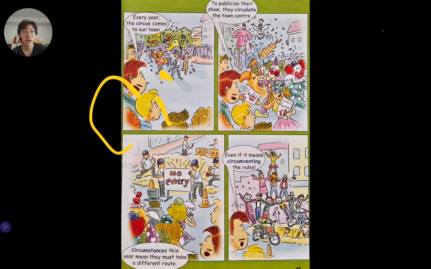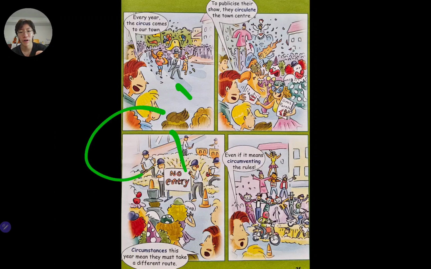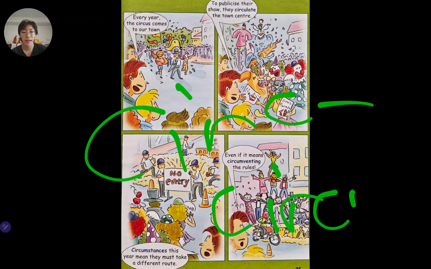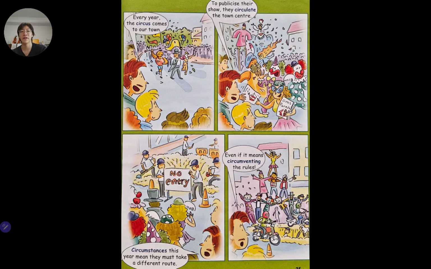Next up, we have the word, well, whatever word goes with circum. Now, circ basically means a circle. Circum also means around and surrounding something.